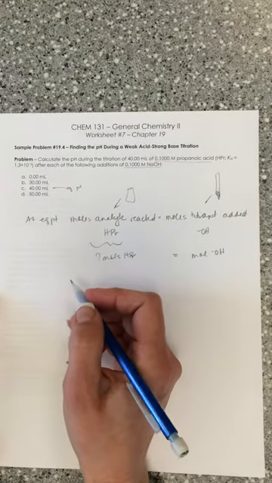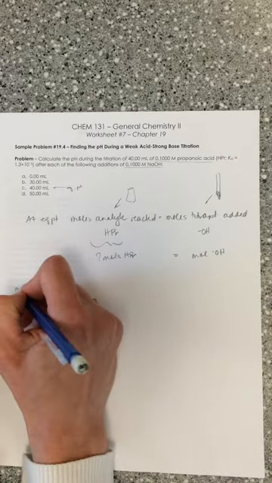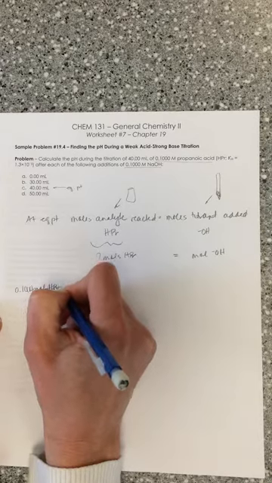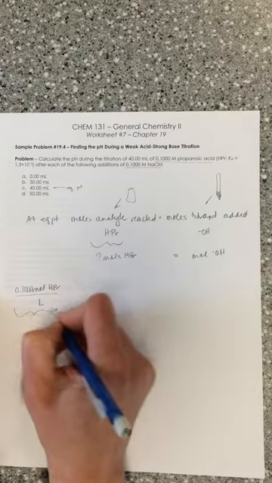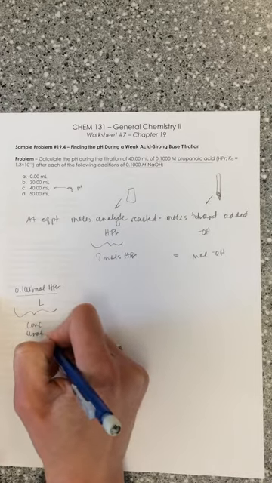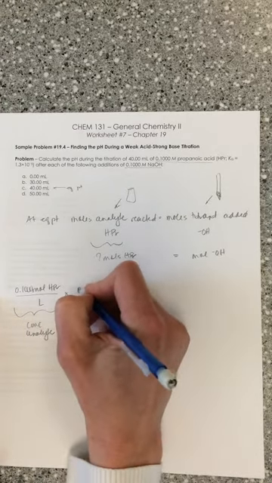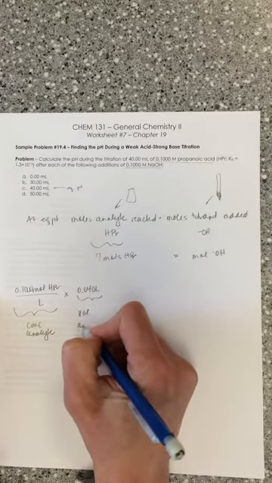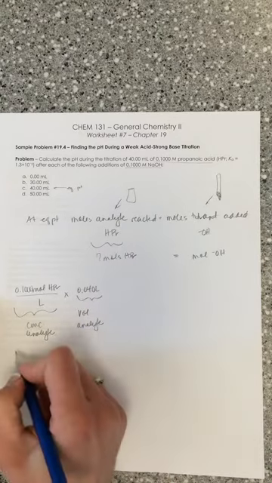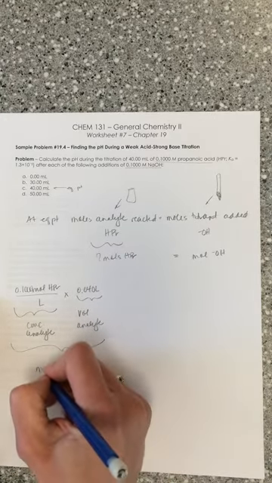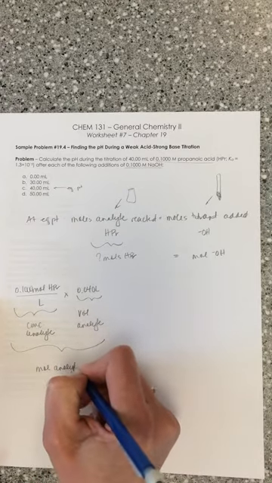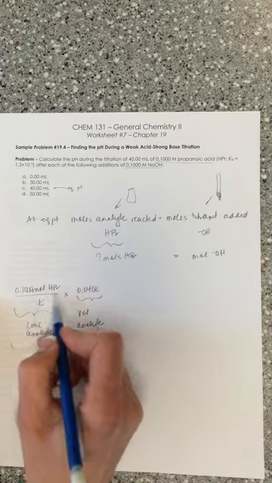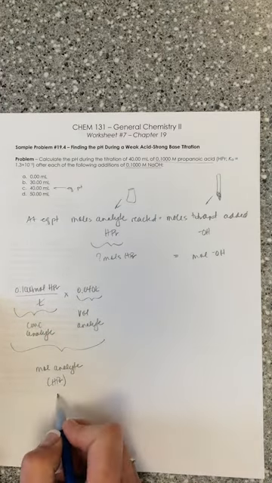So let's walk through this calculation. If we've got 0.1 moles of HPr per liter, this is the concentration of our analyte. If we multiply that by 0.040 liters, this is the volume of our analyte, this is going to equal the moles of our analyte. And our analyte is HPr. So units will cancel here, and we'll be left with moles of HPr, which is our analyte.